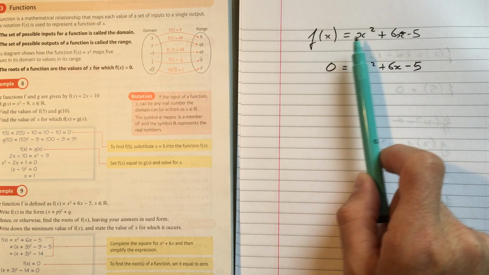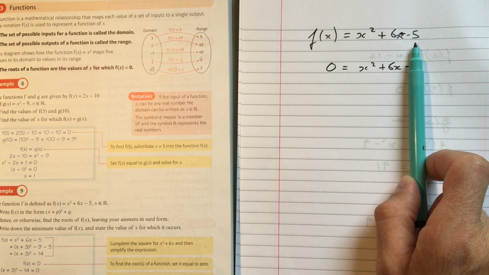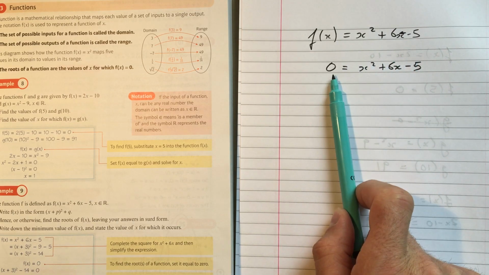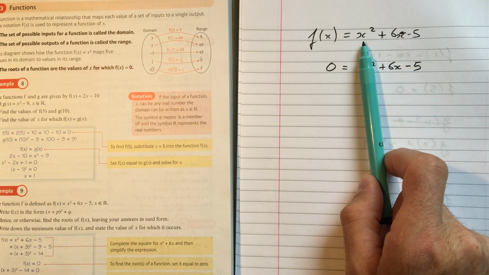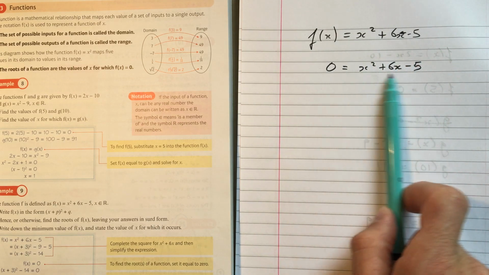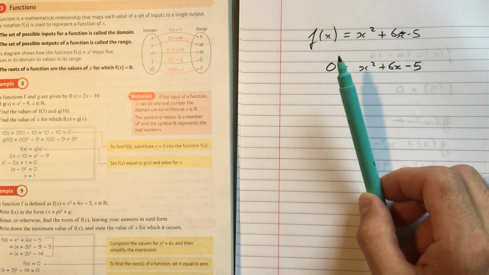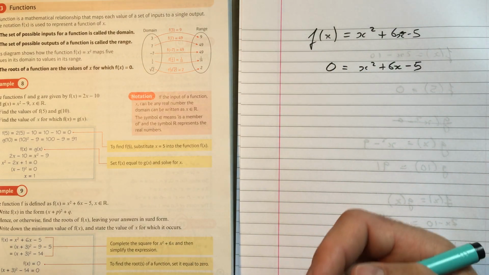So we need a special bit, because we've got x squared plus 6x minus 5, and one of the things that we want to do then is solve a quadratic with that expression in it. We have a special name for it. The roots of this function are if you take the output of the function and you put it equal to 0, and you find what input made that 0, okay? So for the roots of a function, put f of x equal to 0 and solve. That's just something we need to know.